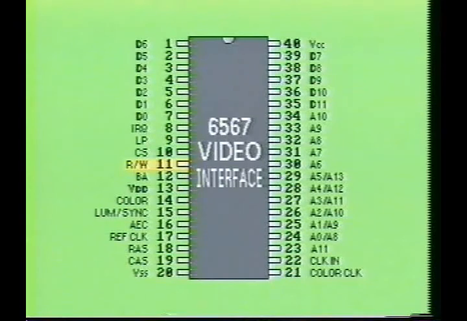When pin 11 is high, the CPU will expect to read the device's addressed register. When pin 11 is pulled low by the CPU, data will be addressed to a register and written into the device. However, when pins 16 and 17 go low, the 6567 video interface device ignores whatever logic condition is present on this read-write pin.